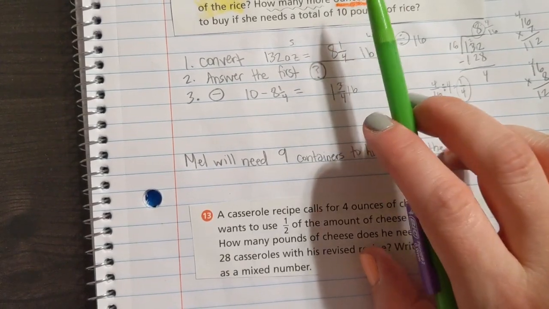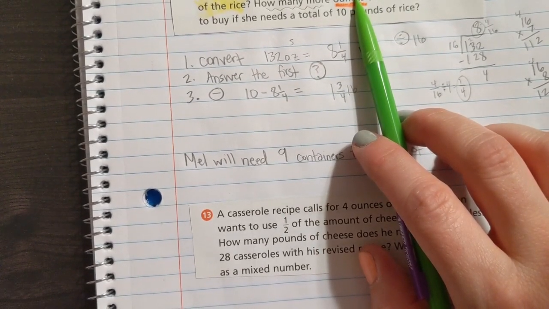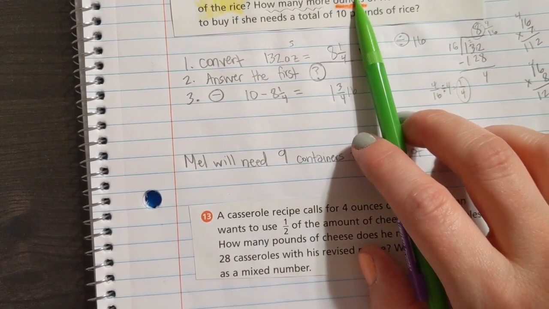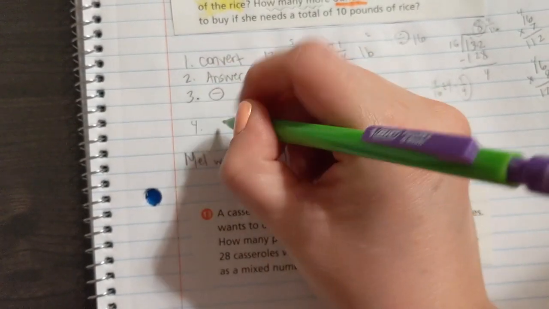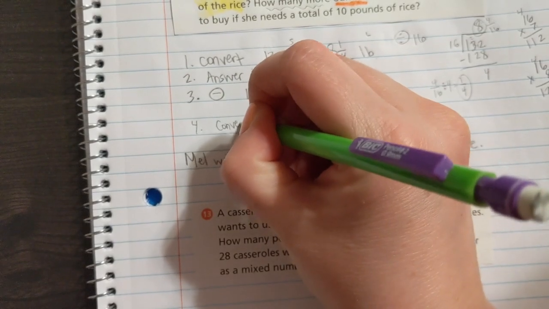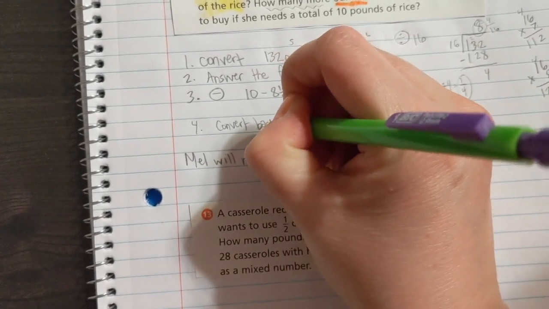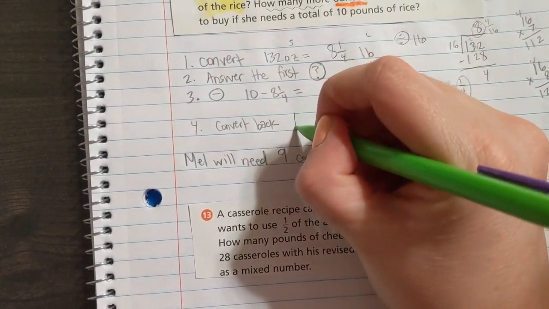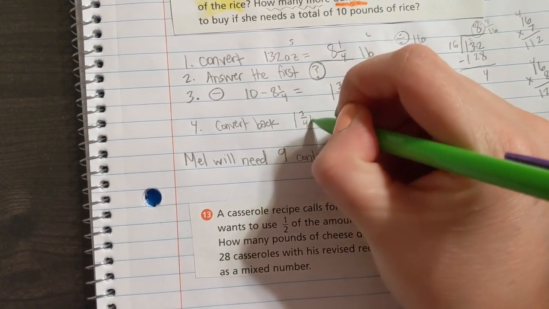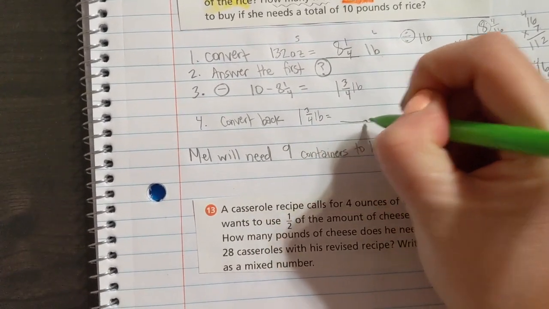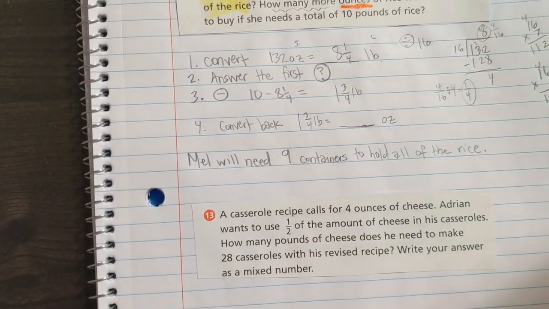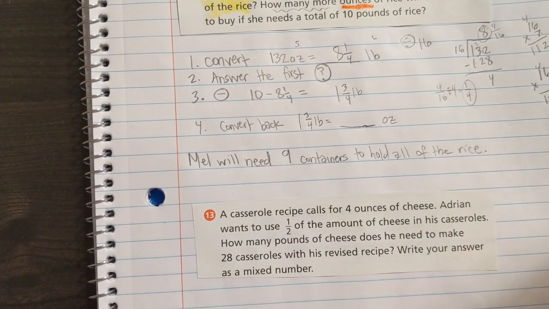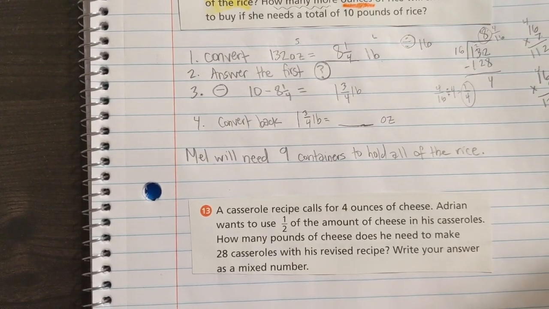But they want it in ounces. Oh, of course they do. Of course they do. So don't panic. Step number 4 is to convert back. We're working backwards now. You're going to convert back. 1 3/4 pounds is how many ounces? That's all you have to do, is just convert it back. Don't panic. You can do this.